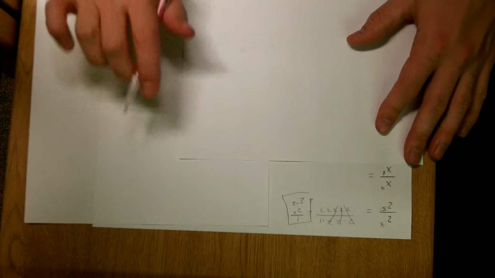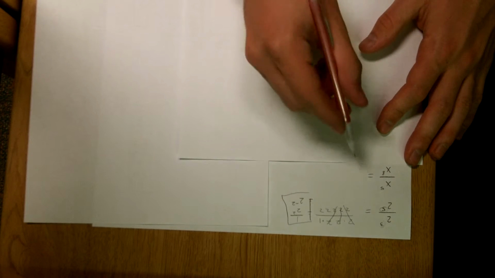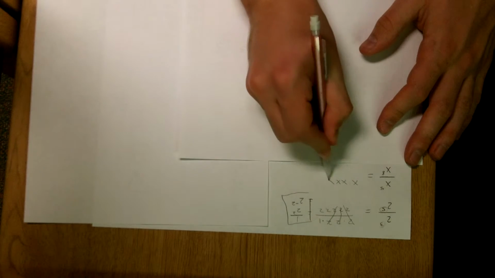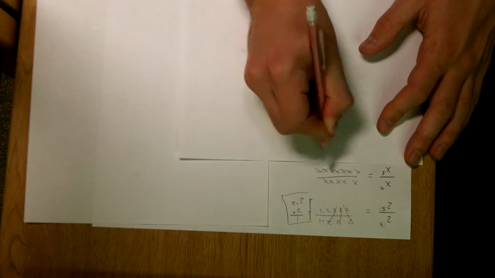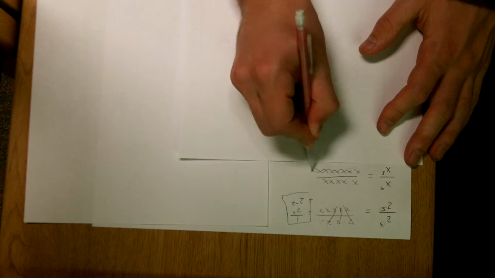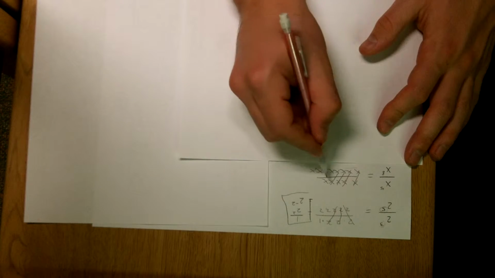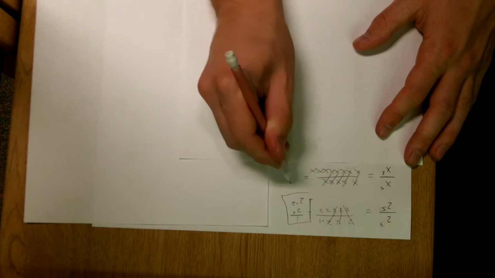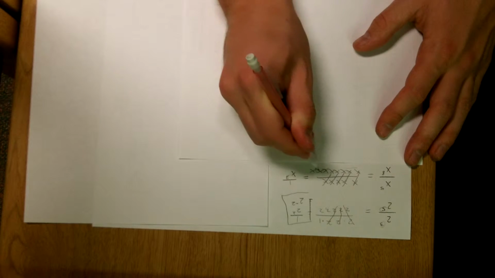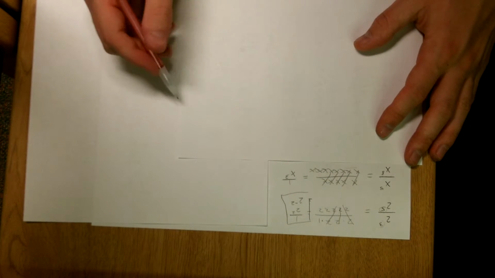Let's continue on with this with variables. So we have x times itself 5 times over x times itself 8 times. 1, 2, 3, 4, 5, 6, 7, 8. If we reduce our factors on top with our factors on bottom, we're left with 1 over x to the 1, 2, 3, x to the third power.